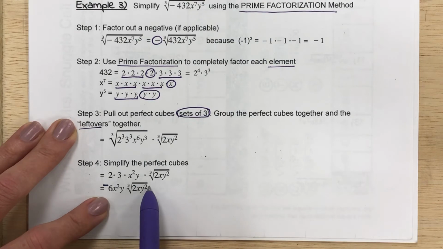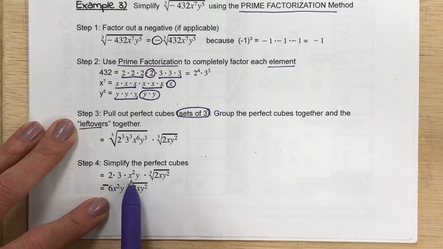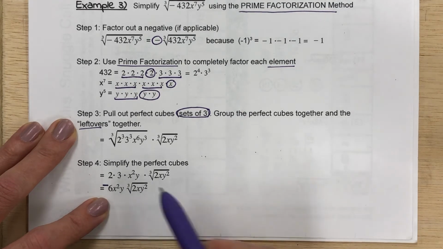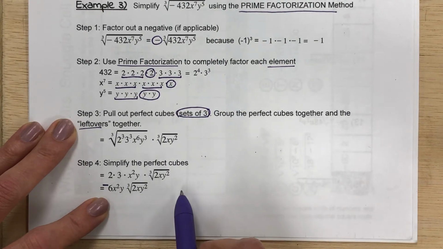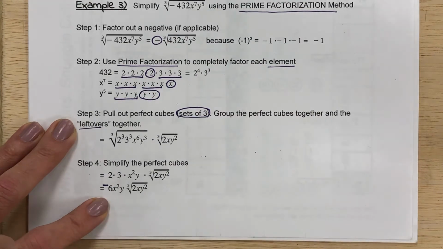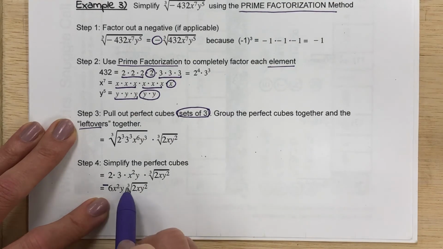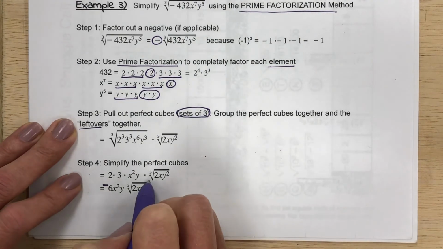One way to think about it, to double check yourself to see if you factored all of your perfect cubes out, take a look at your leftovers. Your exponent should be less than 3. So like this exponent of x, there's an invisible 1 there. 1 is less than 3. And the exponent of my y's is 2. 2 is less than 3. If I have a 3 here, then that means I would have 3 y's multiplied together. I could take that group of 3 out. That would be a perfect cube. So your exponents should always be less than 3 in this case, because we're dealing with cubed roots. So there we go.